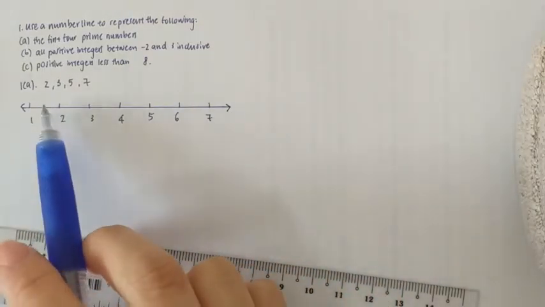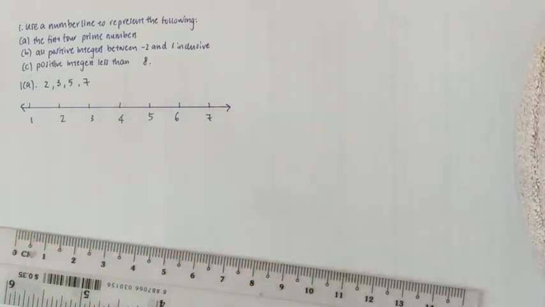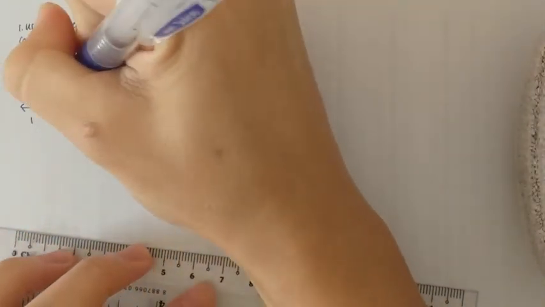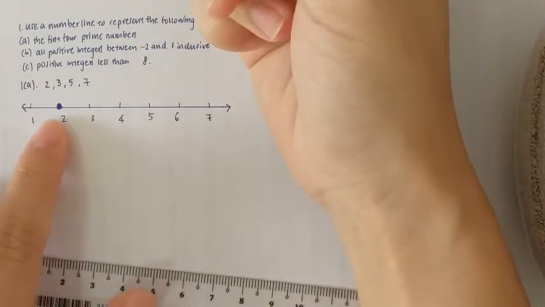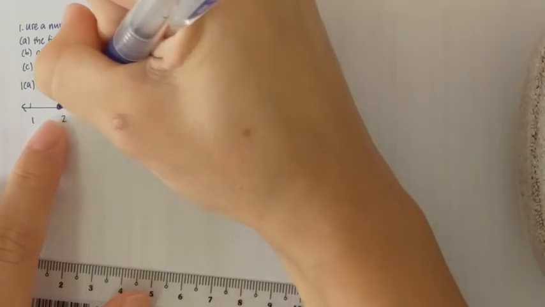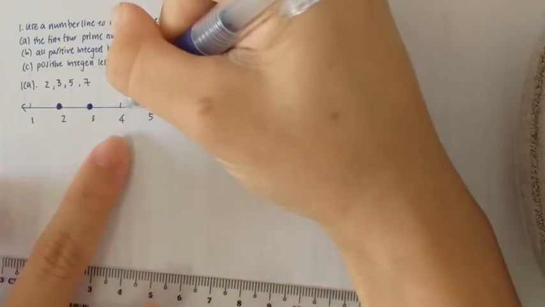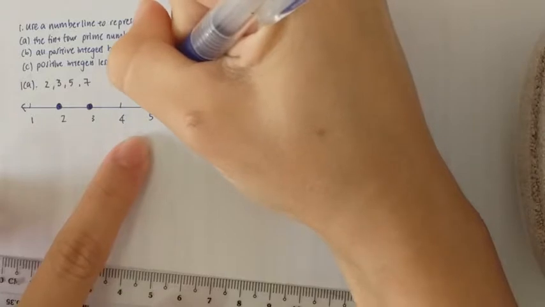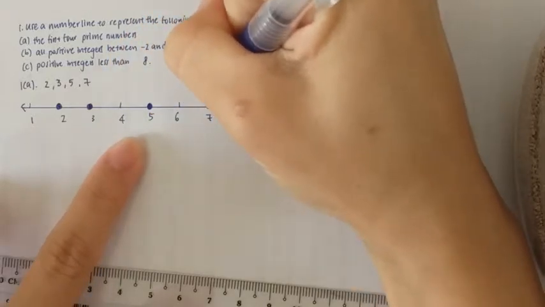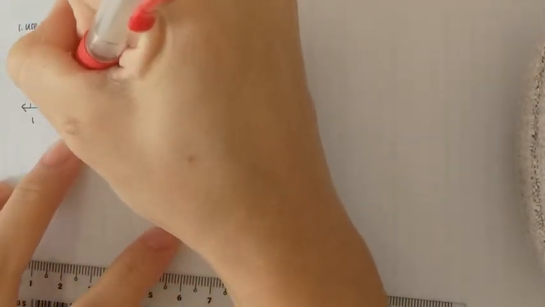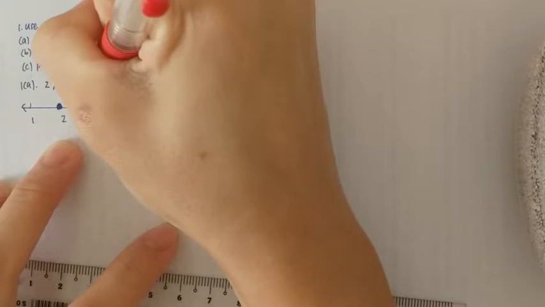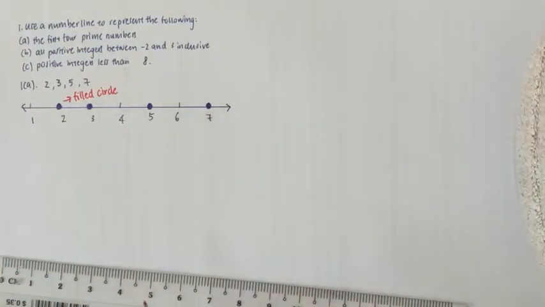So how do we indicate that the answers we want are 2, 3, 5, and 7? We have to use filled circles. So a filled circle is an example of this. You just draw a circle and color it in. 3, we do not want 4. 5, yes, we want that. And our last answer is 7. I'm going to use a red pen to indicate that this is a filled circle so that you will be clearer. But you do not have to do it in your workings. I'm just indicating here to help you see better.